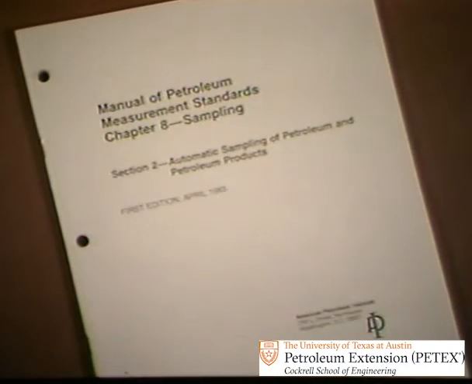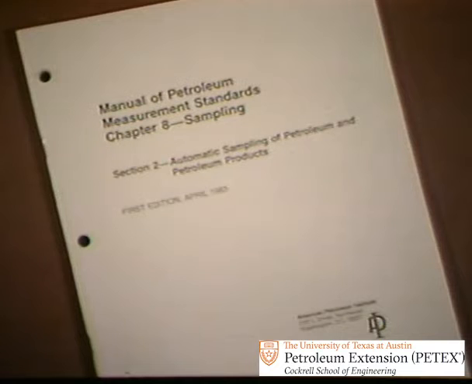For more details on sample frequency and for more information on sampling in general, refer to the API Manual of Petroleum Measurement Standards, Chapter 8, Section 2, Automatic Sampling of Petroleum and Petroleum Products.